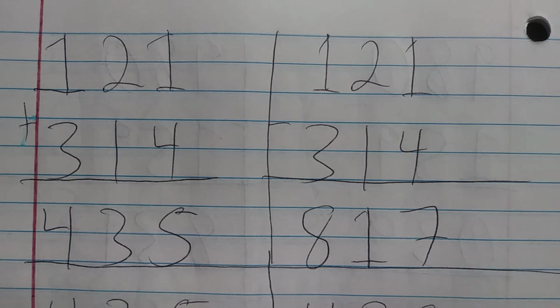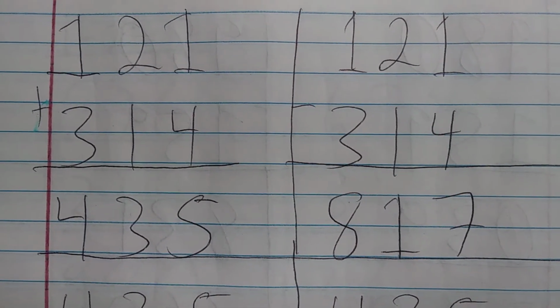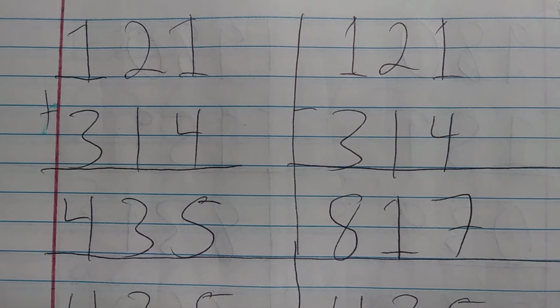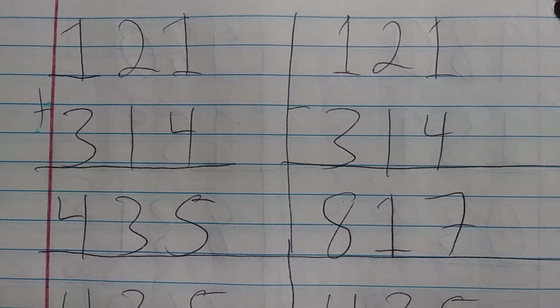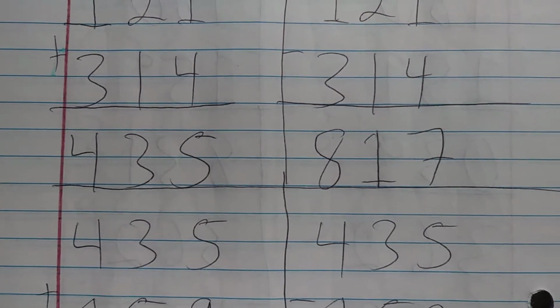You're going to mirror 676 to 121. You're going to add 314, so 3 plus 1 is 4. 2 plus 1 is 3, and then 1 plus 4 is 5. You're going to take that 435, or disregard that for a second.